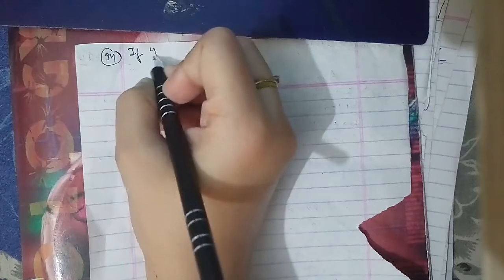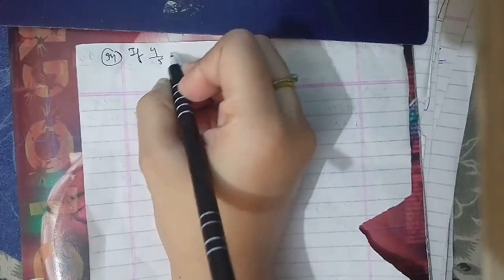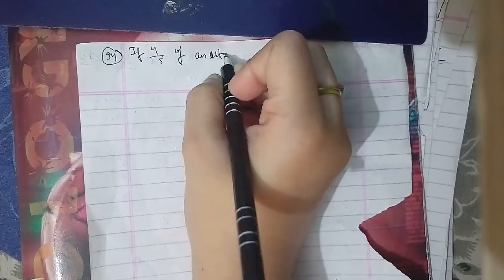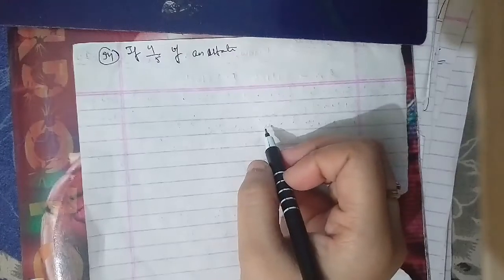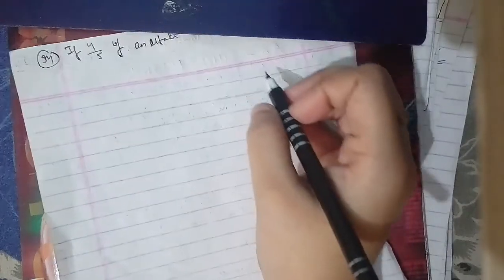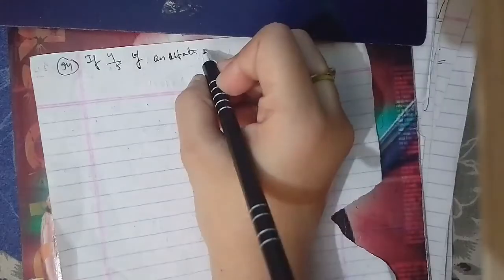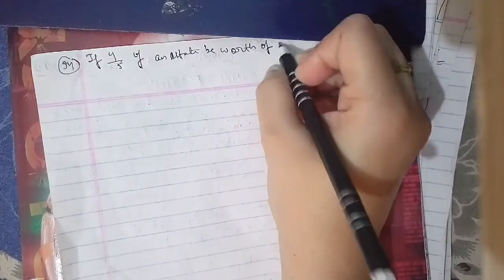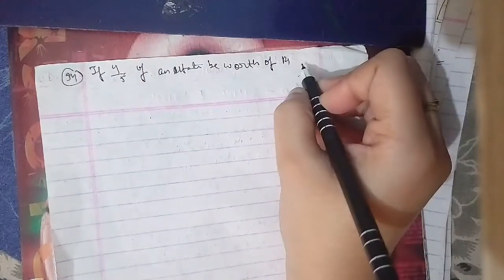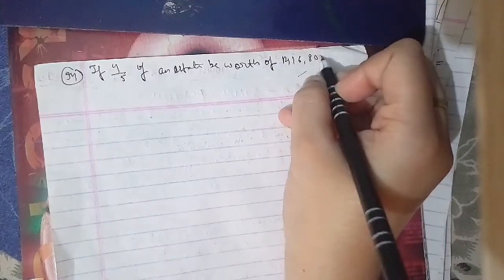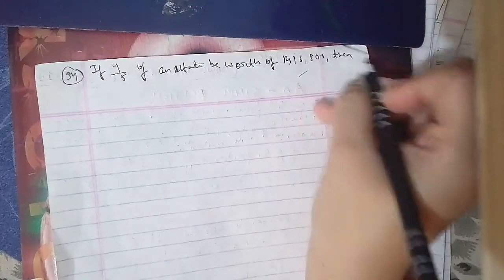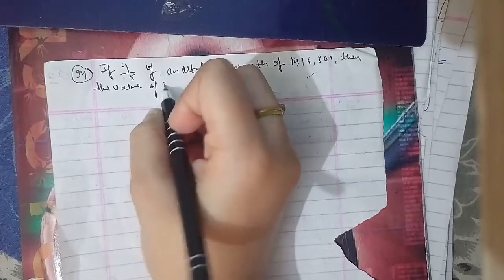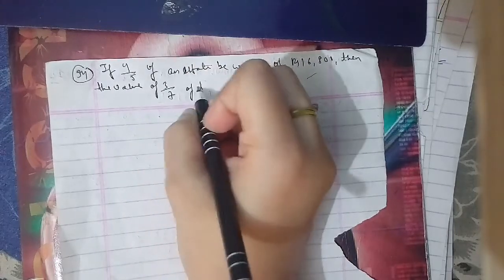If 4 by 5th of an estate be worth rupees 16,800, then the value of 3 by 7 of the estate is.